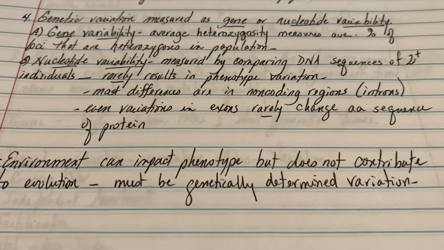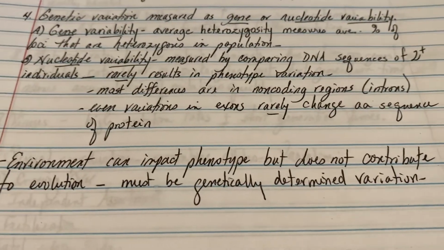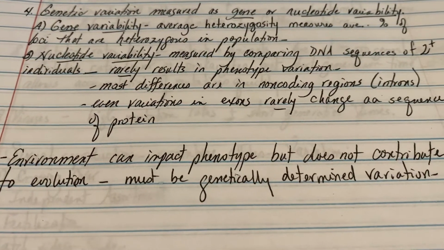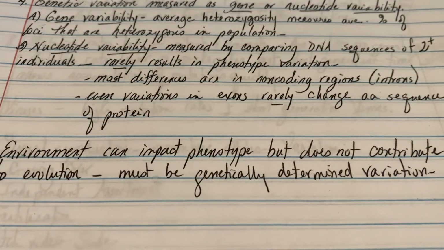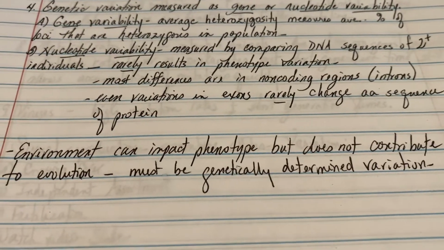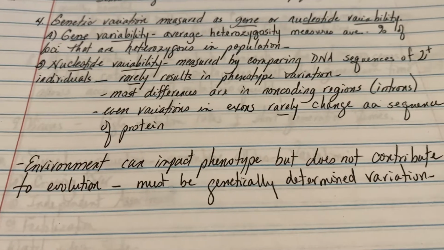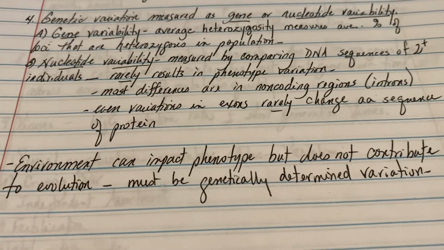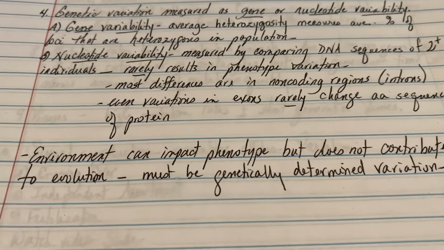The environment can impact phenotype, but does not contribute to evolution. So you have to remember that even though the environment can be the driving force, evolution depends on genetically determined variation.